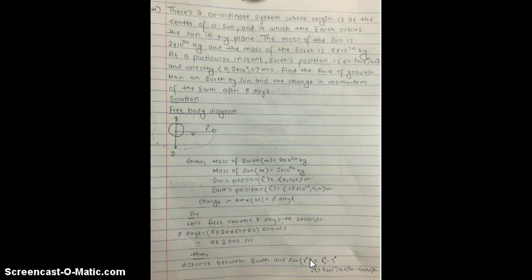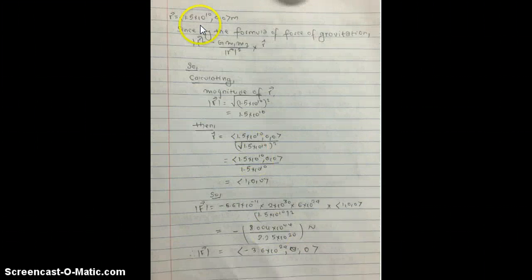Now, I need the distance between the earth and the sun, which is represented by the r vector here. This can be found by taking the difference of the position vectors of the earth and the sun. So this gives me the value of 1.5 times 10 to the power 10, 0, 0 meters.